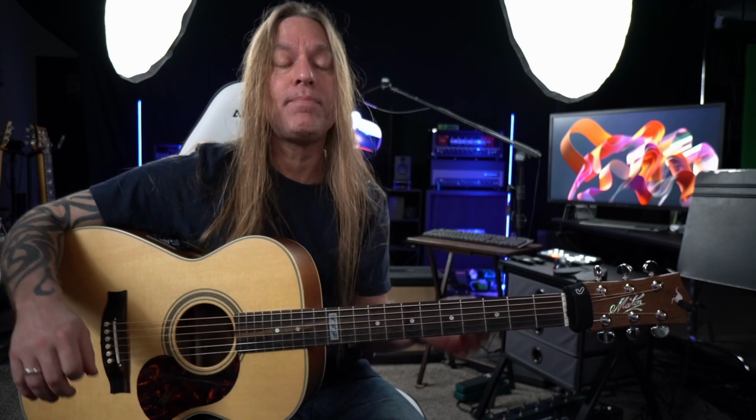You see that? So we can see the half steps between the 3rd and 4th, and 7th and 8th, or 7 and 1, okay? So with that idea, we can move that anywhere we want to go. So if we go back to the key of G, we have G, A, B, C, D, E, F, G, but we need our half steps to be in the proper spaces.